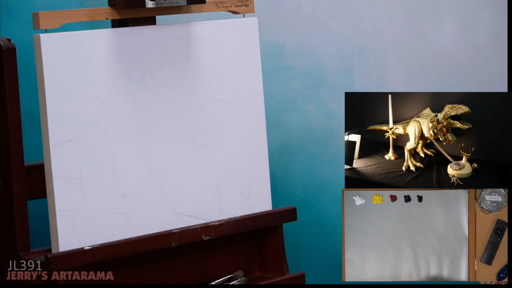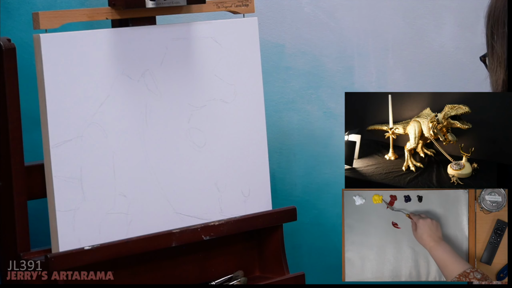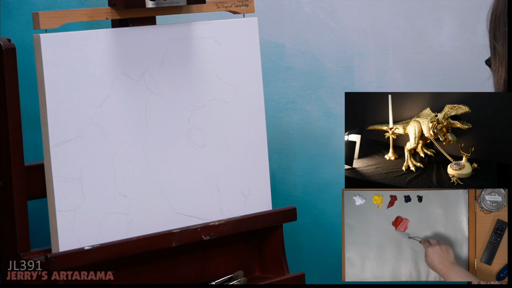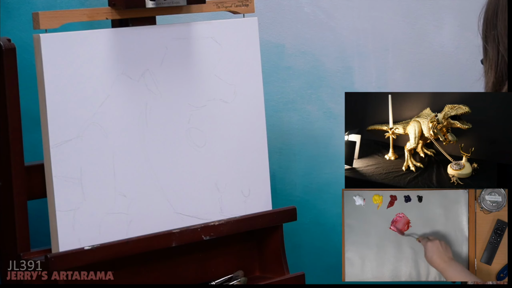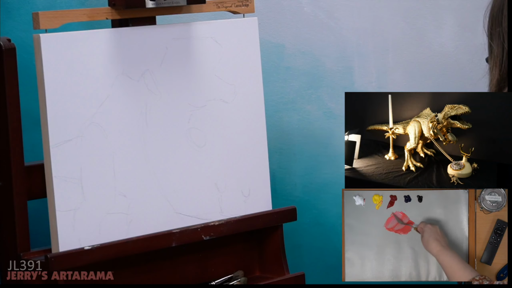So I'm going to go for maybe something like a peachy color. I'm going to mix something, thin it down, and tone my canvas. I think I like that color.